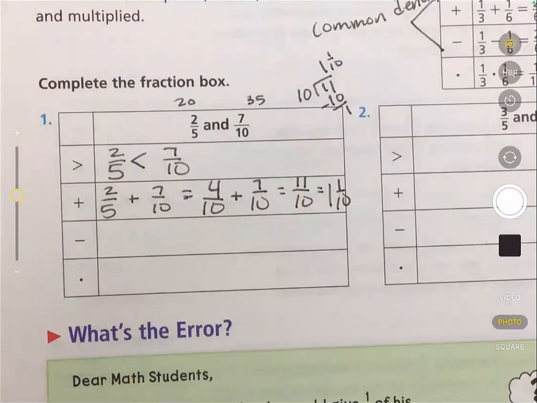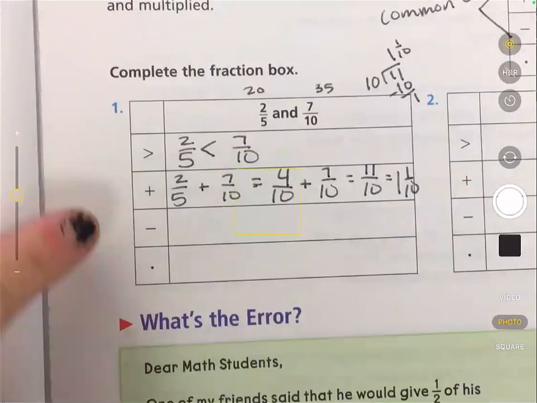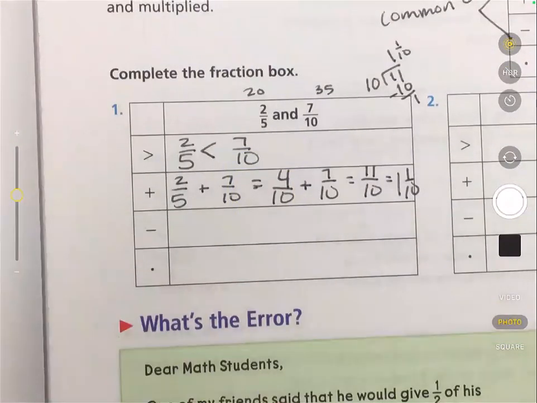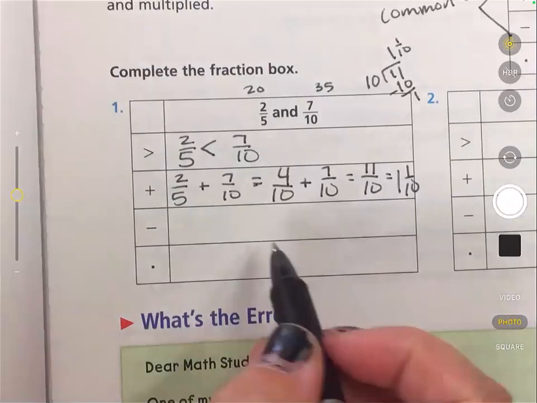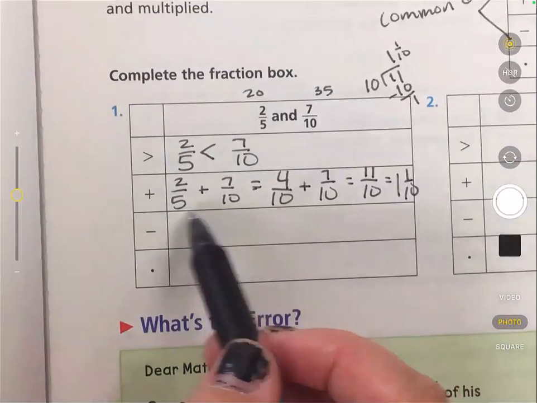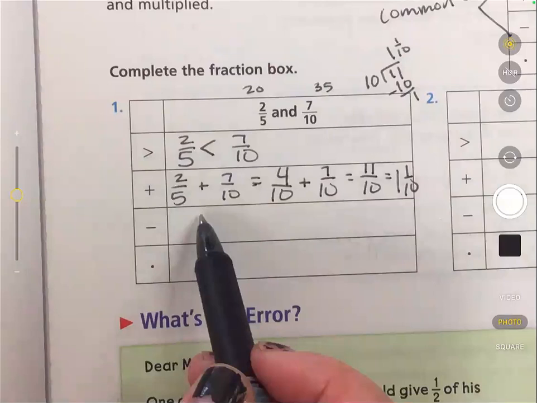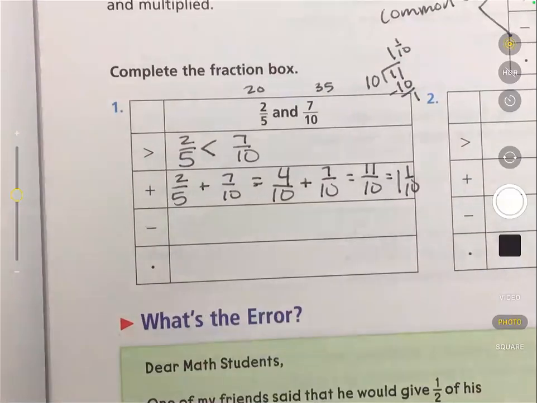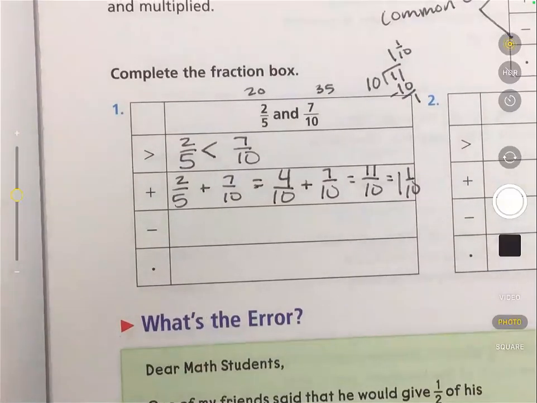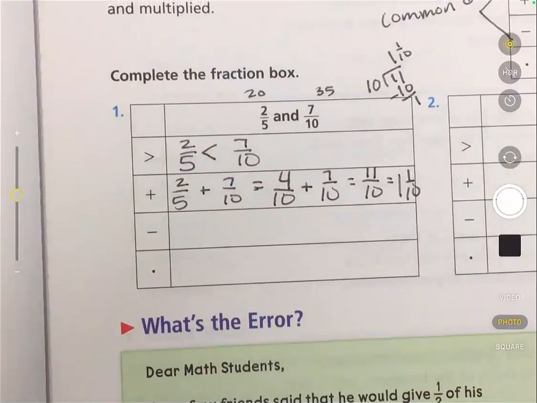Okay, awesome. That's when we filled out our adding box. How about subtracting? Can I set this up the same way I did the other one? 2/5 minus 7/10. Can I set it that way? No, why not, Landon? Because when you're subtracting, you always have to have the greater number on the top, and 7/10 is greater than 2/5.